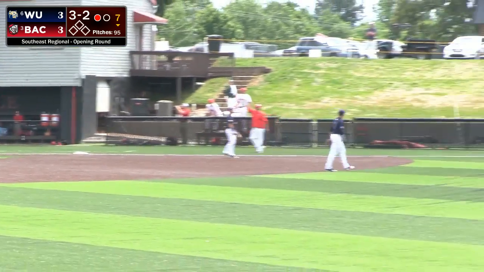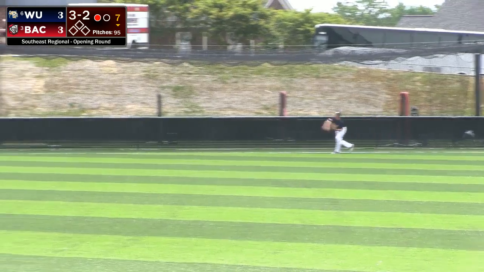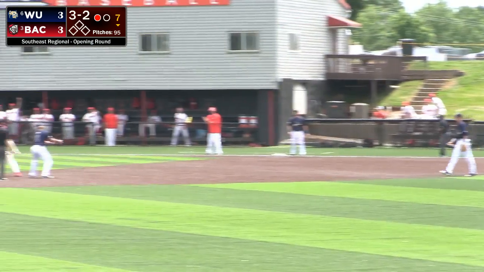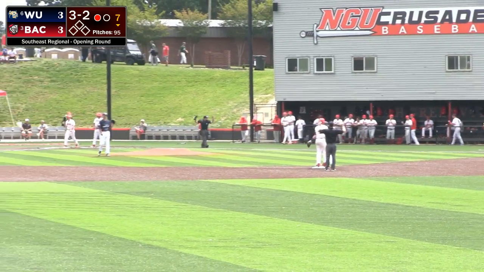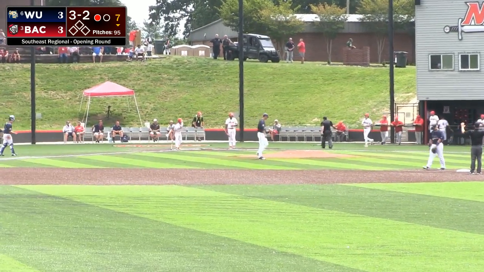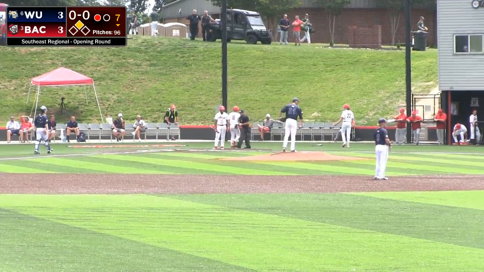And high in the zone, and is that one fair? Yes, it is. Just barely so. Going to be a play at second, but stand-up double for Matt McGarry. Good shot there from McGarry. Took a couple of pitches high in the zone, and that will be his first hit of the day.